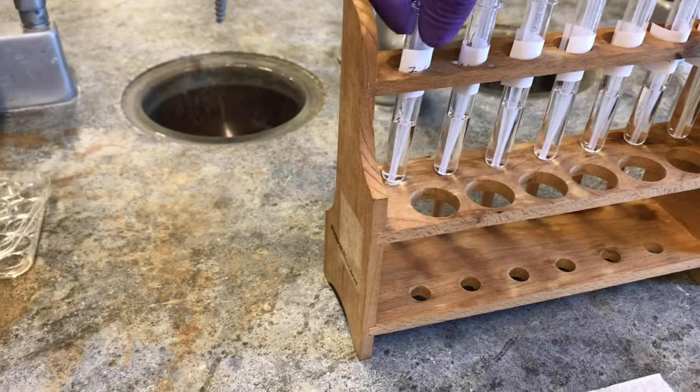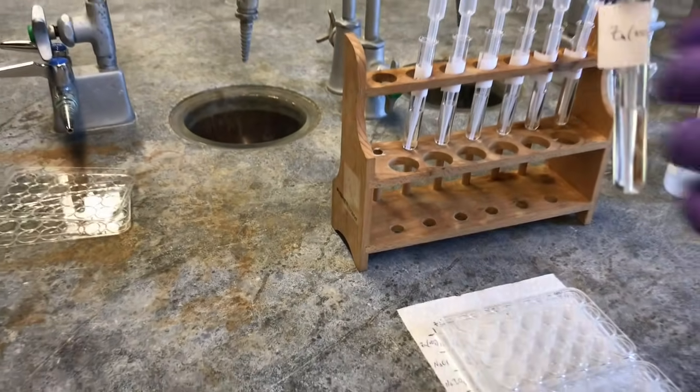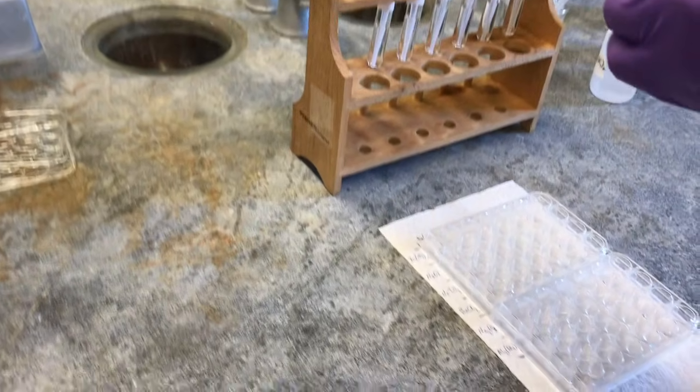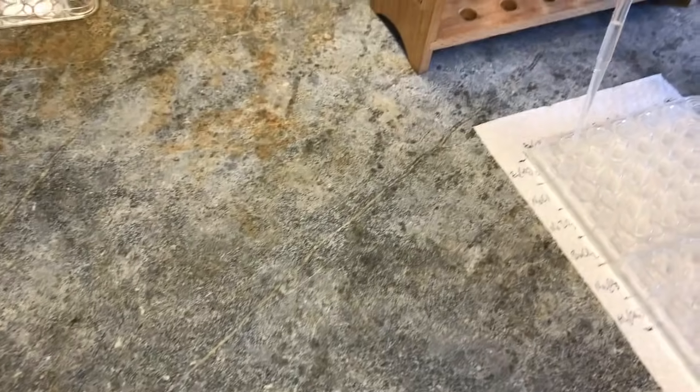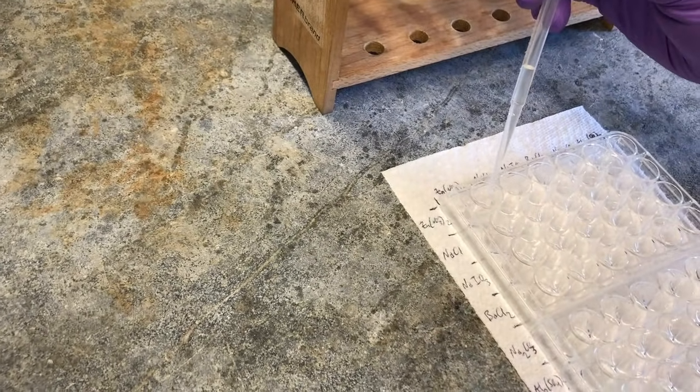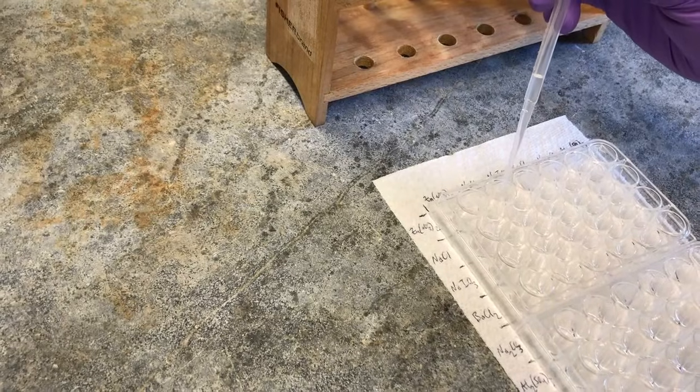So we can begin. I'll be taking the zinc nitrate first, and you're going to pipette about 3 drops. I'm going to do across the row first. So 1, 2, 3. 1, 2, 3.